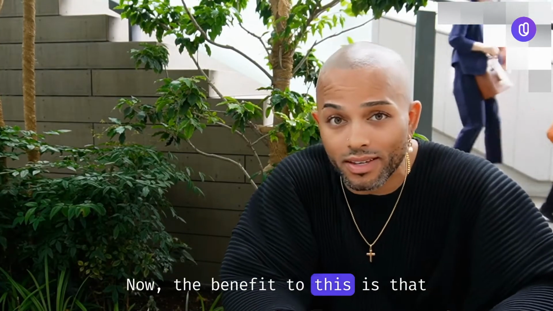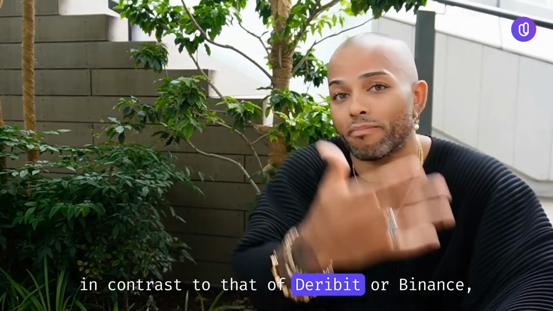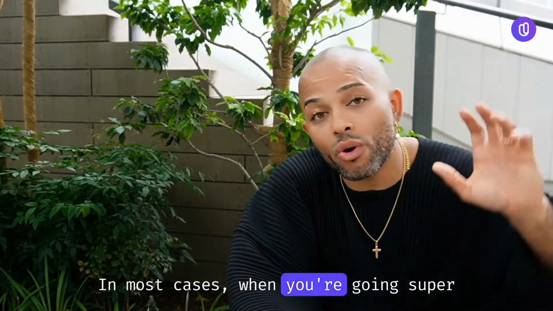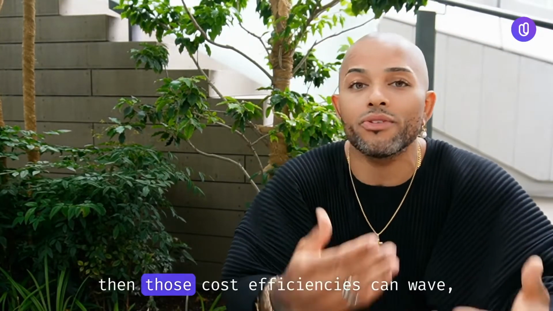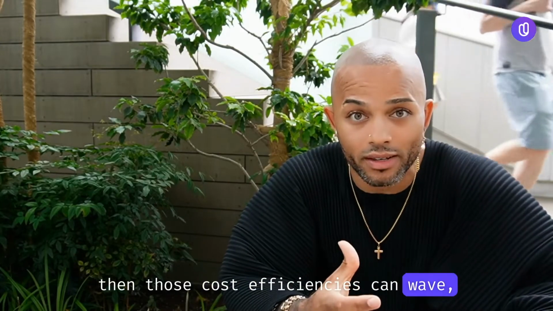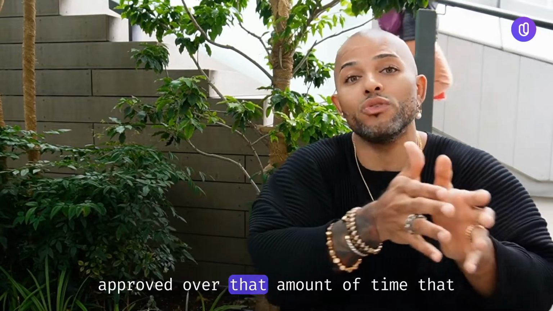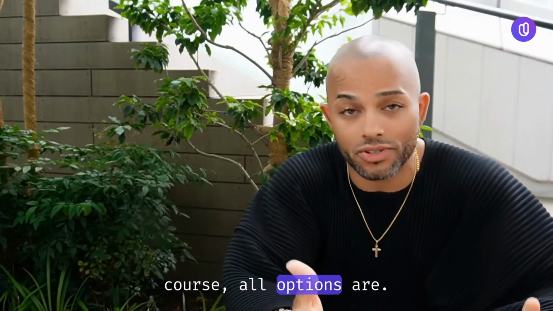Now, the benefit to this is that typically synthetic options, in contrast to that of Deribit or Binance, are a lot more affordable. In most cases, when you're going super long, like months long, or super short, then those cost efficiencies can wane. Because again, you have to pay the trading fees and the profit and loss accrued over that amount of time that you're making that next bet, which of course all options are.